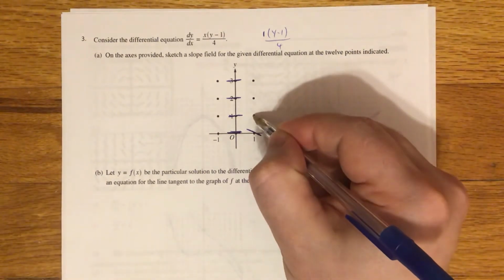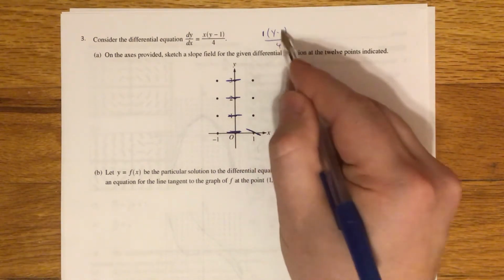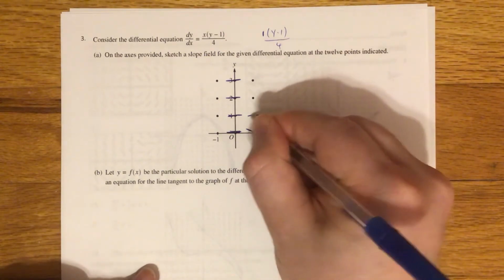What happens when I go to 1? Well, 1 minus 1 is 0. So I'm going to get 1 here, 0 here. The whole thing says 0 out. I'm going to get another flat slope.